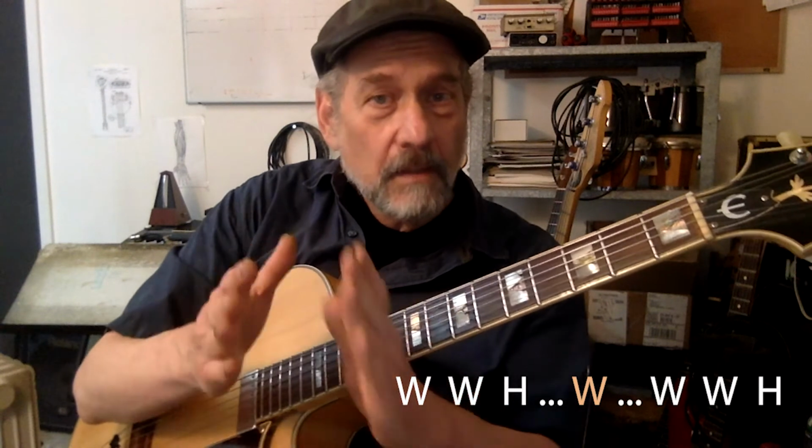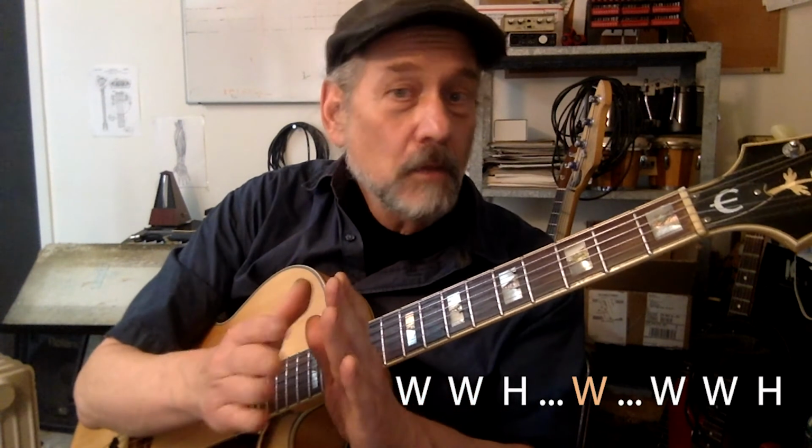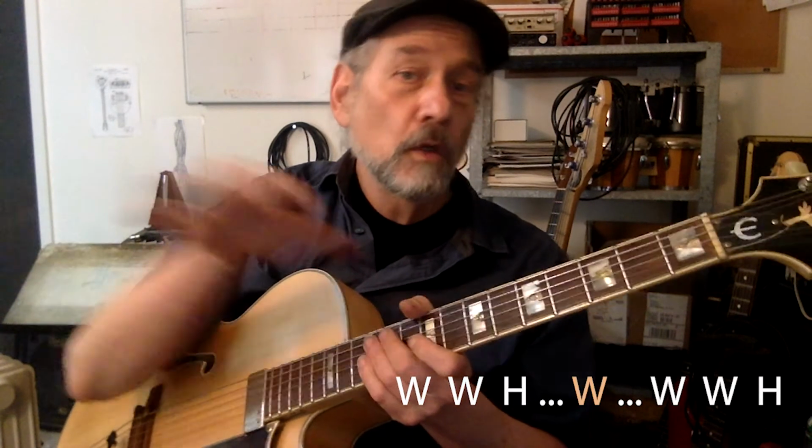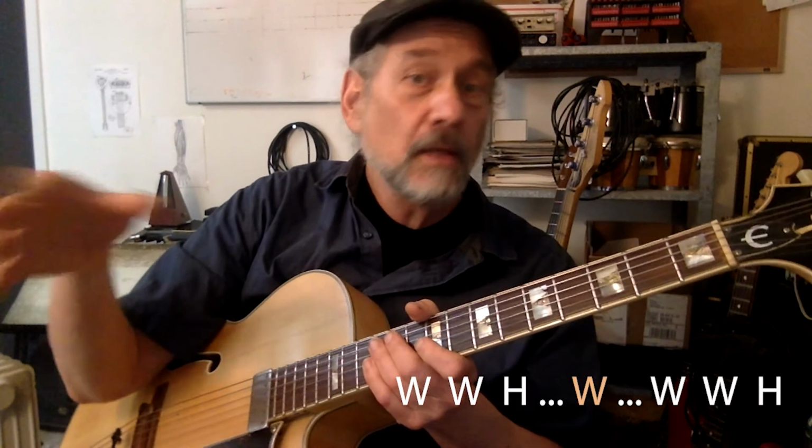So instead of a continuous stream, what we have is whole step, whole step, half step, take a break, whole step, take another break, whole step, whole step, half step. That whole step in the middle is a bridge between 2 4-note groupings. Now there's a geeky theory name for those 4-note groupings. They're called tetrachords.